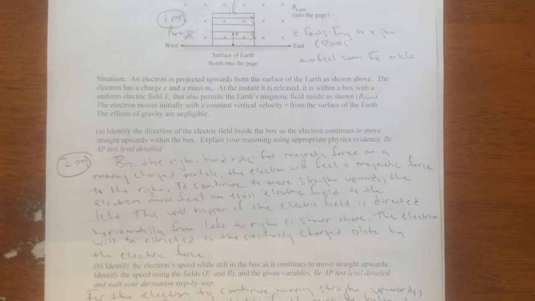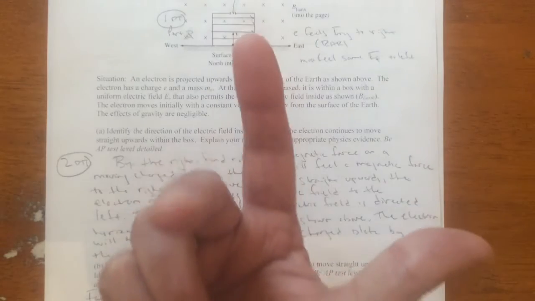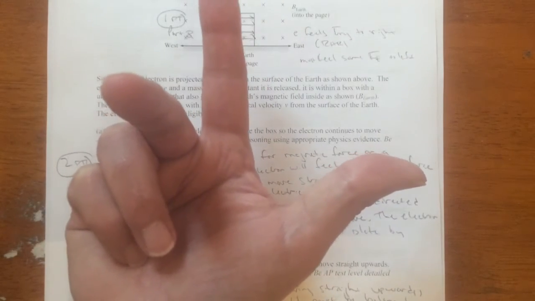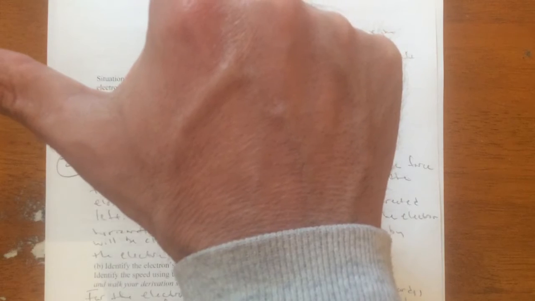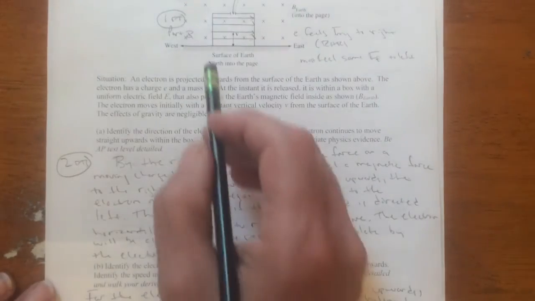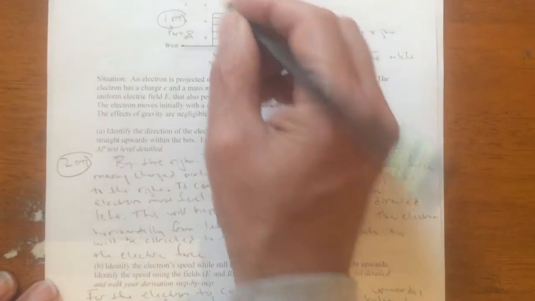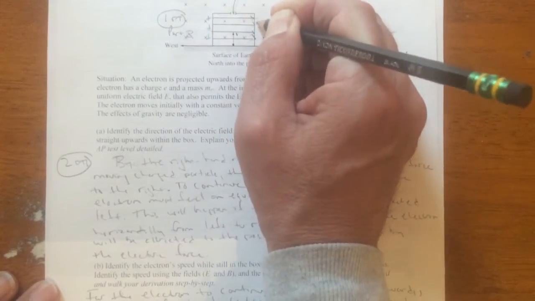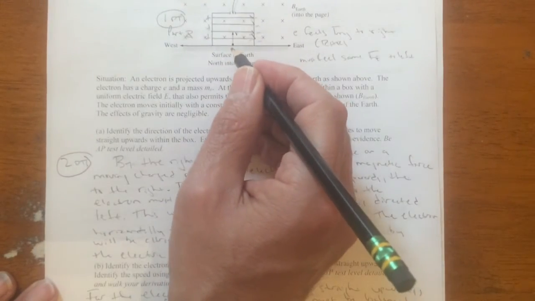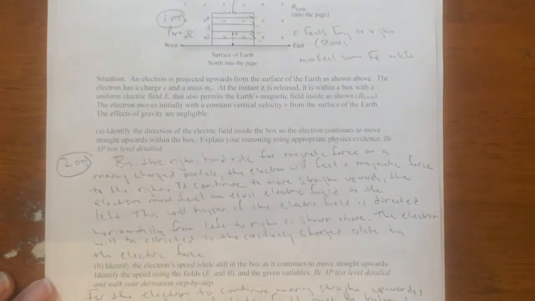We want to identify the electric field inside the box. If you use your right-hand rule, your electron is going to be moving vertically. The magnetic field is into the plane. So a proton would feel a force to the left. An electron is going to feel a force opposite, to the right. So you want that electric field to be to the right as well, because you've got your positive charges here and your negative charges here. The electron is going to be repelled by this, attracted by that. So if those forces are balanced, the electron is going to pass straight through.